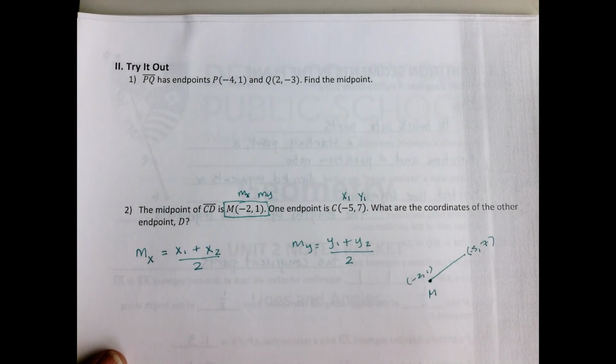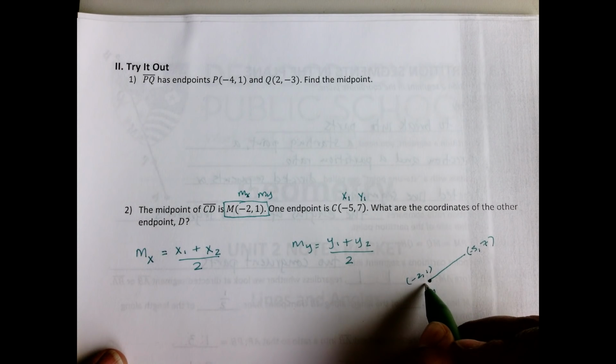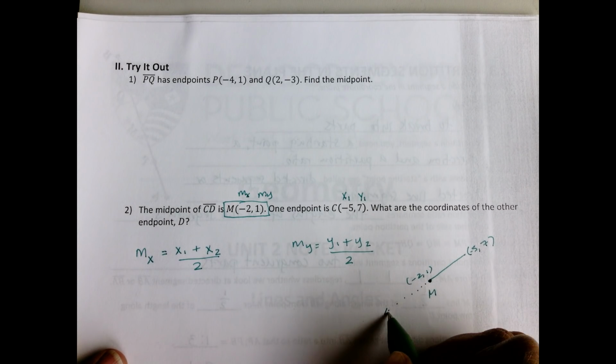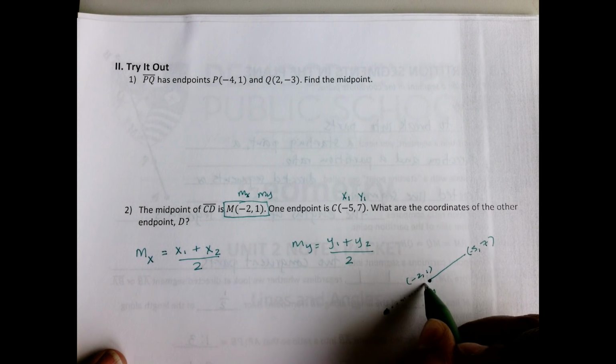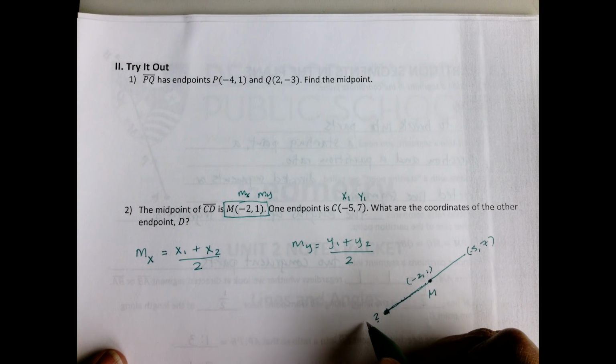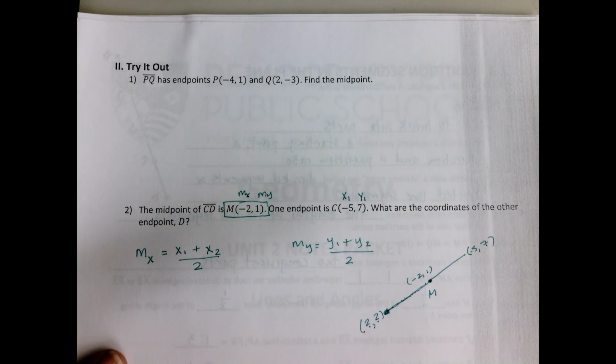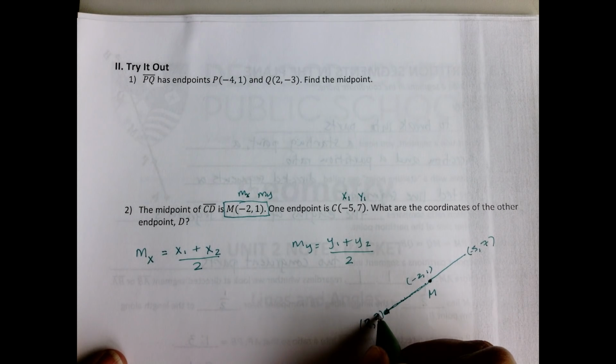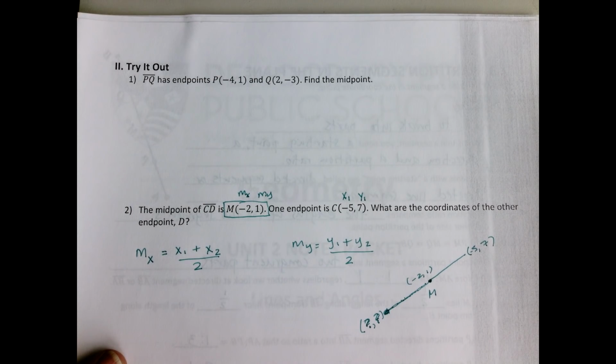This is just a sketch. So we need to know, let's put a, right? We need to know what is the other half? What are the coordinates of the other half? Those are question marks. What are the coordinates of the other half? Okay? So we need to figure that out.